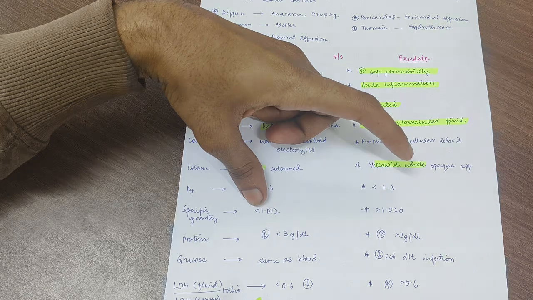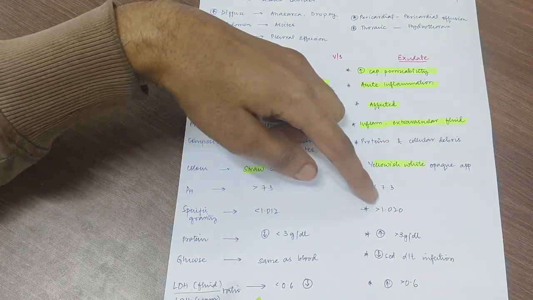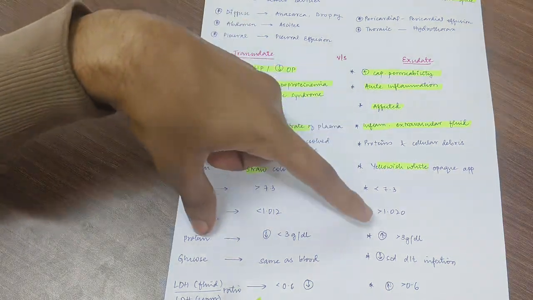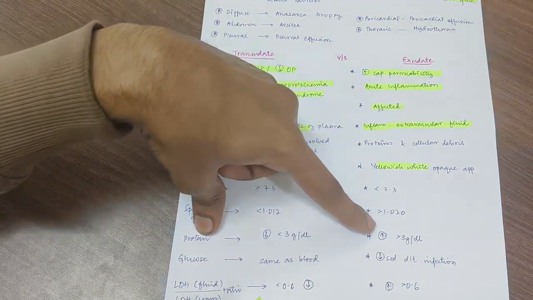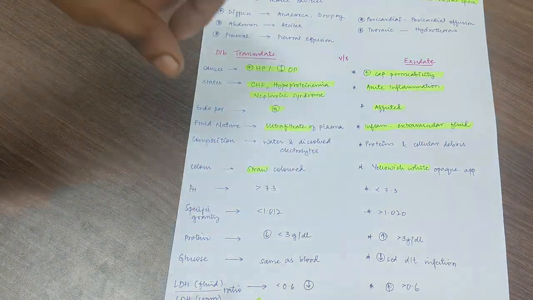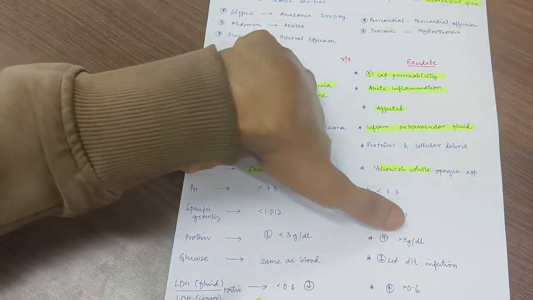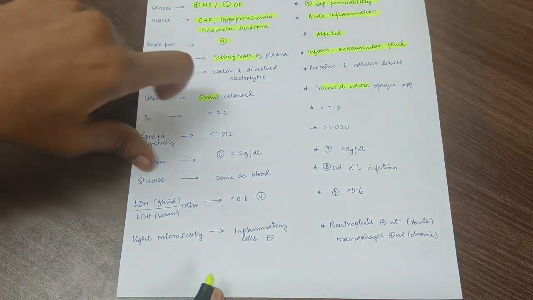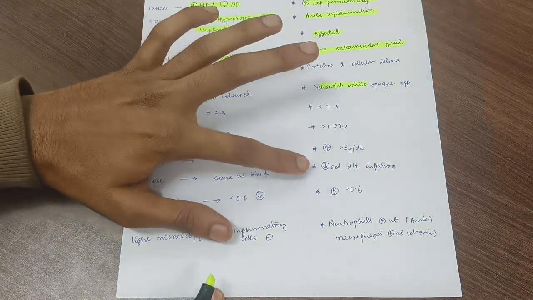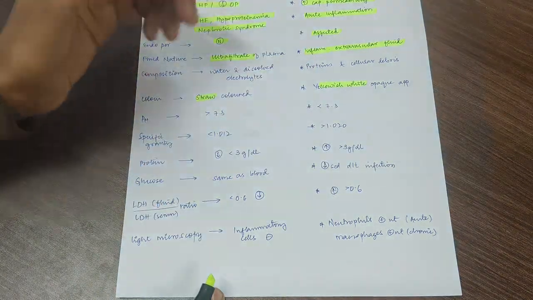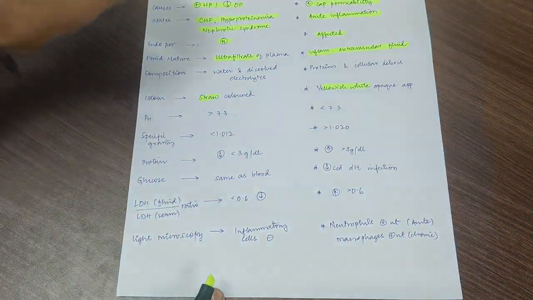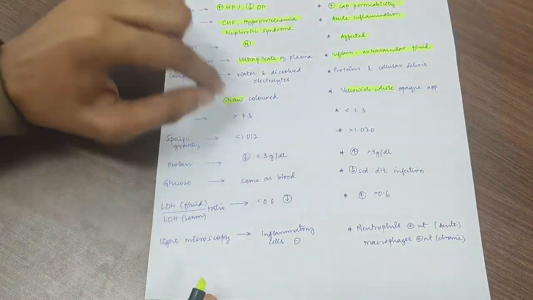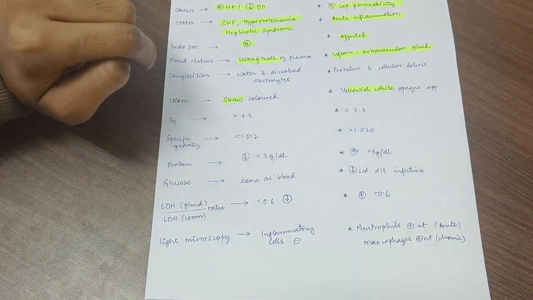Specific gravity is less than 1.012 in transudate, and more than 1.020 in exudate. Protein is decreased in transudate, whereas in exudate proteins are more because of cellular debris. That is more than 3 grams per deciliter in exudate and less than 3 grams per deciliter in transudate. Glucose is the same as that of blood in transudate, there is no change. Whereas in infection the bacteria take up the glucose, so the glucose is decreased in exudate. Next, the ratio of LDH fluid to LDH serum is reduced in transudate, whereas it is increased in exudate.